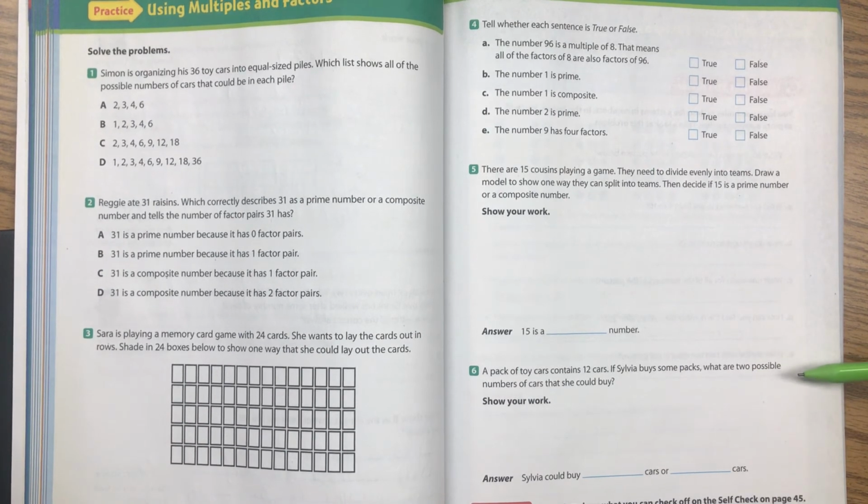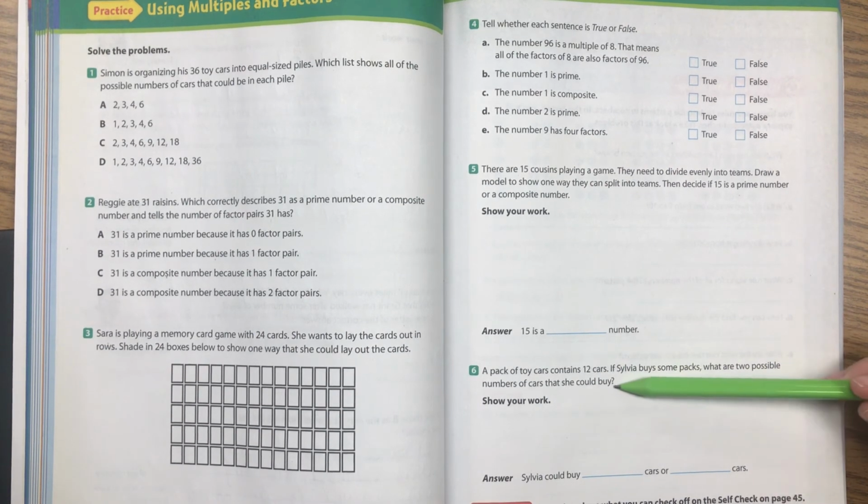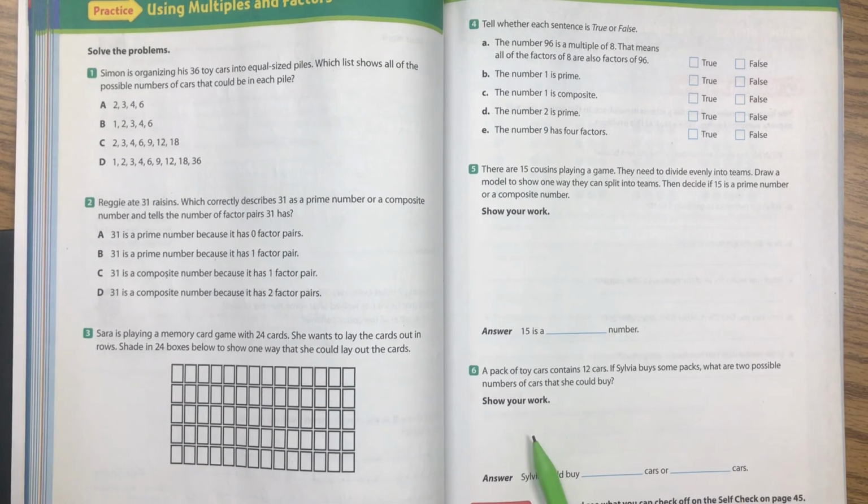Number 6. A pack of toy cars contains 12 cars. If Sylvia buys some packs, so we don't know how many, what are 2 possible numbers of cars that she could buy? Okay, so show your work. Draw me a pack, put the toy cars in it, and then down here, I need what are 2 possible ways she could buy. So she could buy this many cars, or she could buy this many cars.